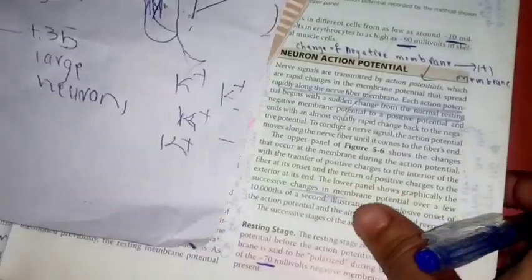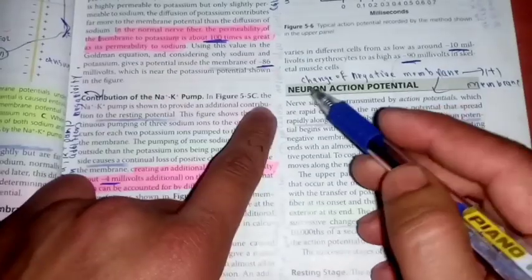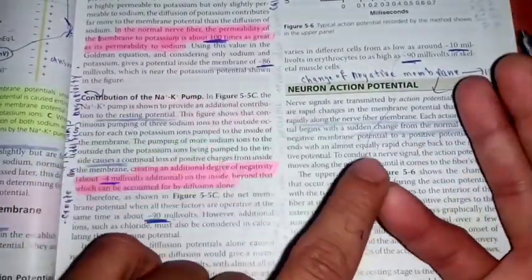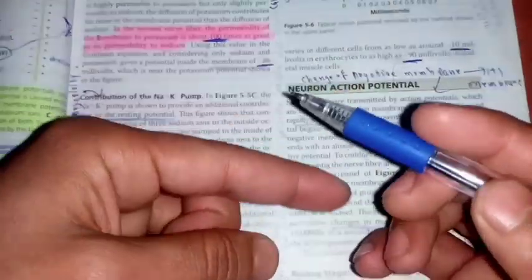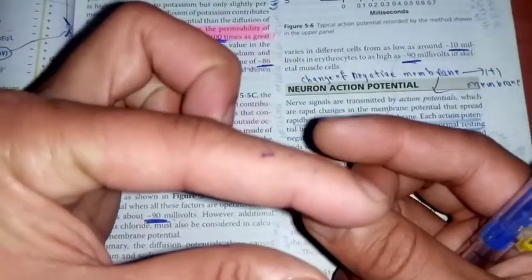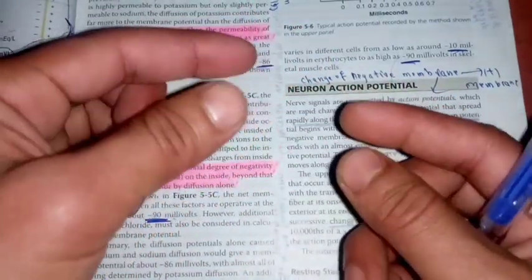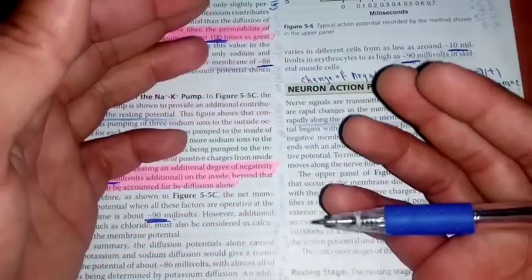Now we will discuss the neuron action potential, how the action potential develops. When any kind of stimulus, whether it is chemical, mechanical, or electrical, disturbs the surroundings of a neuron, because of these disturbances the inside of the cell becomes positive, and this positivity rises to an adequate value that it can depolarize the neuron. Then an action potential develops.